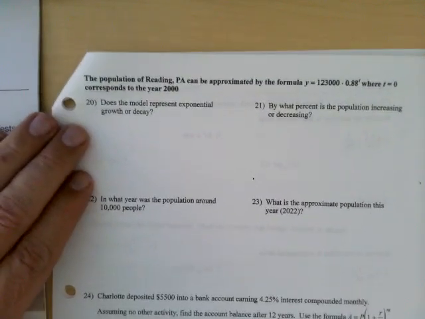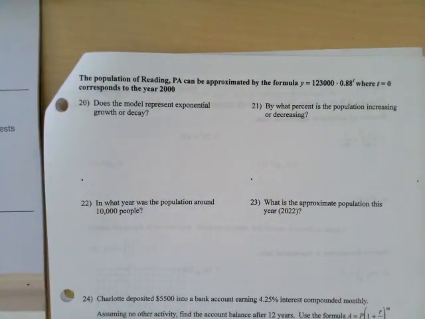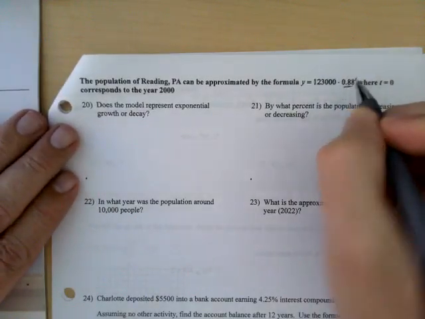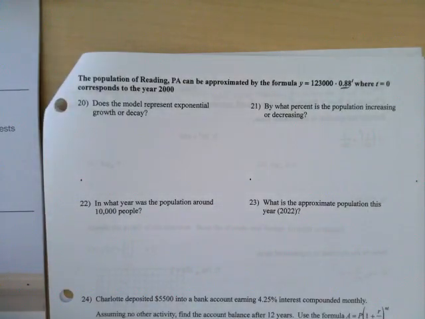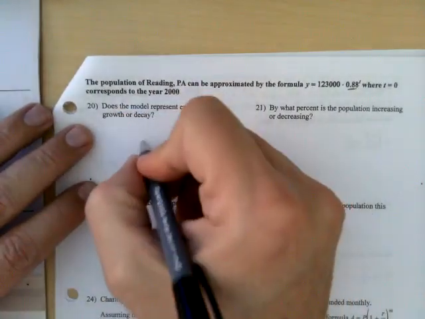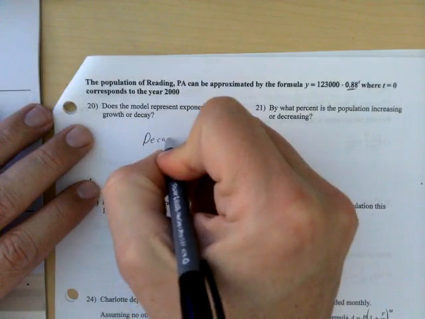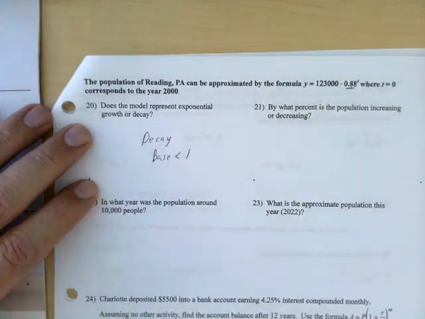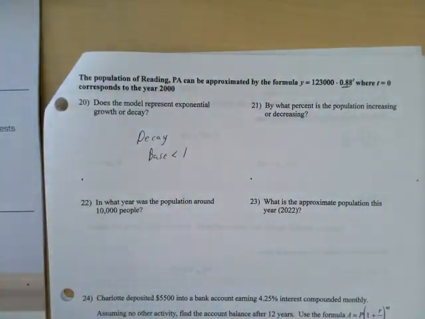For this part, we have a word problem, and instantly, the second I can see the base, I know it's going to be a decay problem, okay? Because the base is less than 1. So does this represent a growth or decay? I know it's decay. The base is less than 1, okay? So now, how much less than 1?